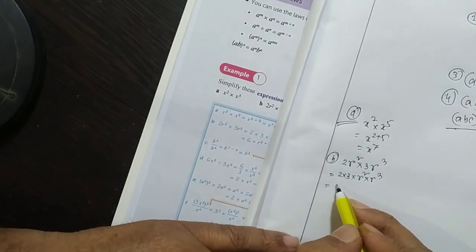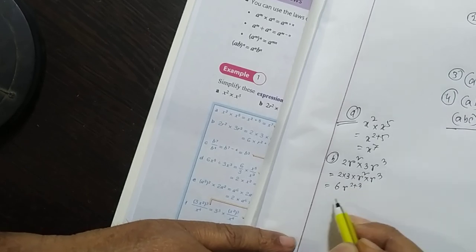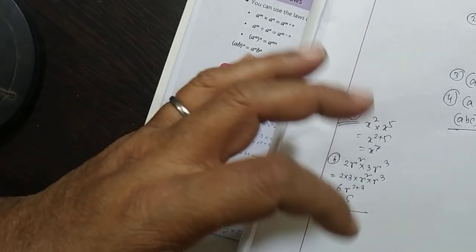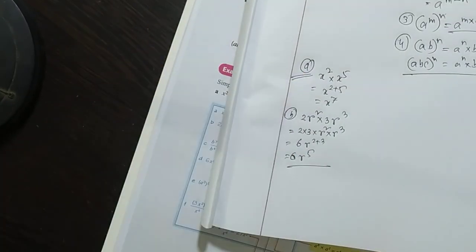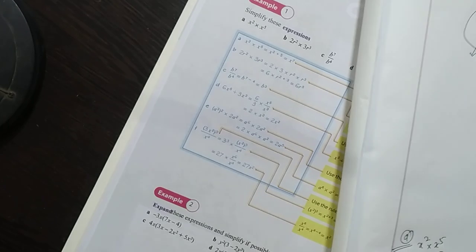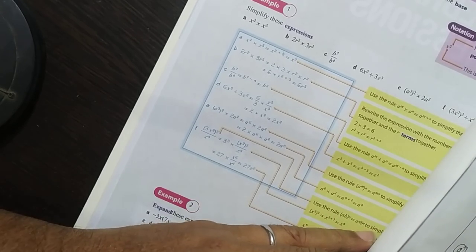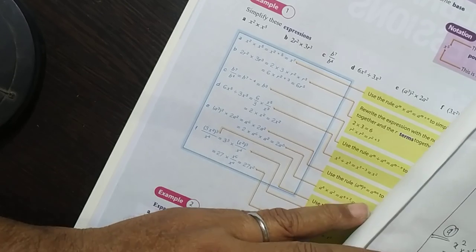So here 2 times 3, that is 6, and r to the power of 2 plus 3, that is 6r to the power of 5. These are the ways how we'll do this type of math. These are very simple math, you know. And how many examples are here? We can solve 1e also.